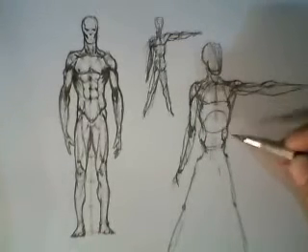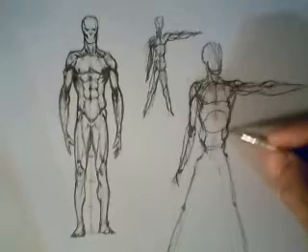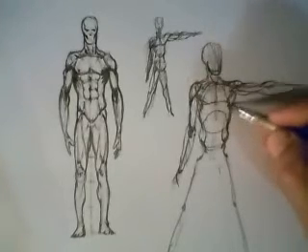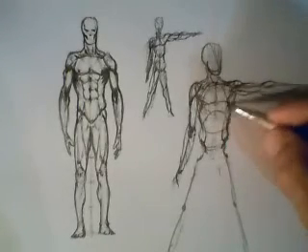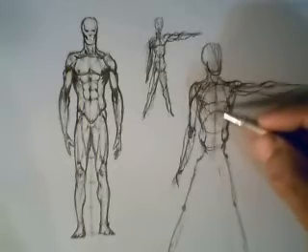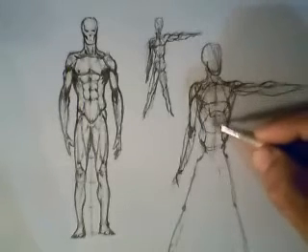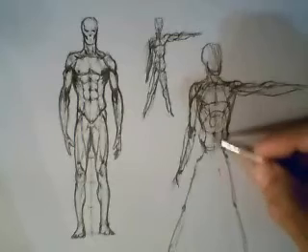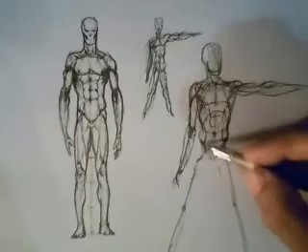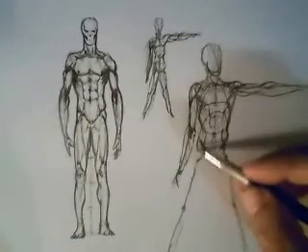Here are the love handles. Just like so. That's the belly button. You're going to get your muscles over here.